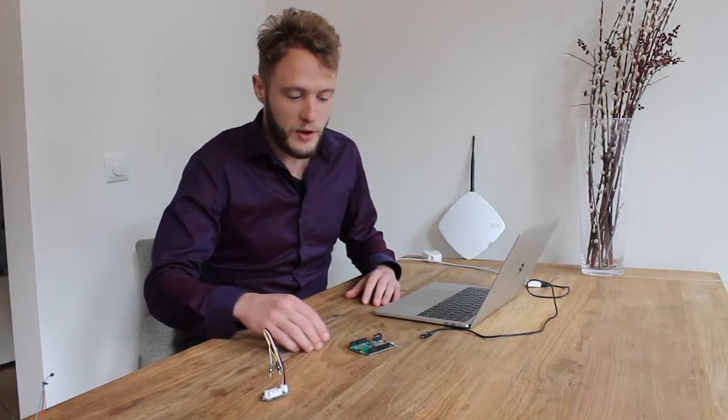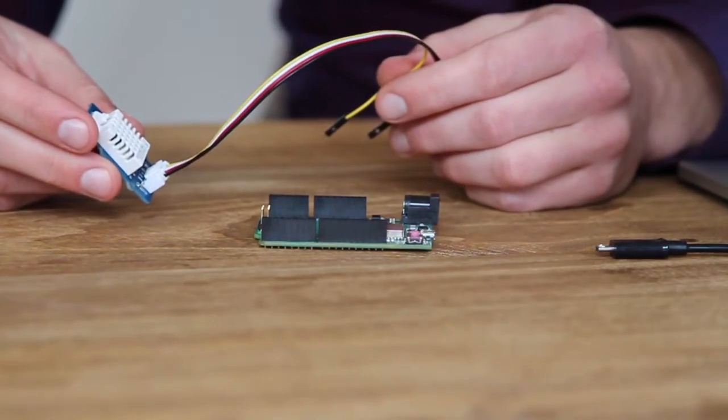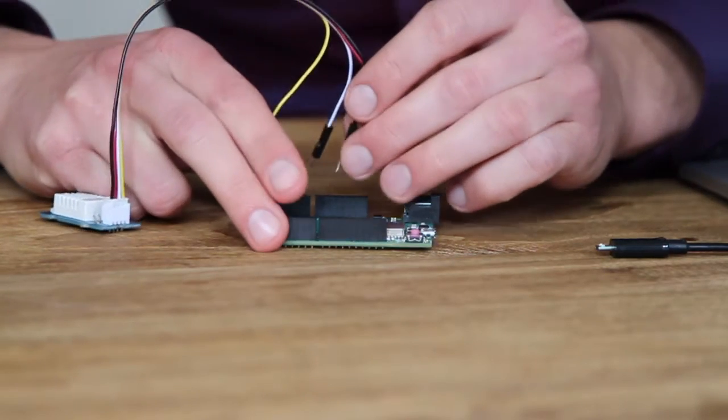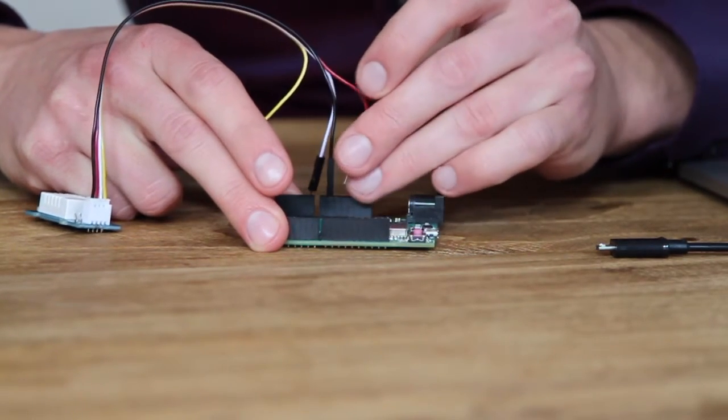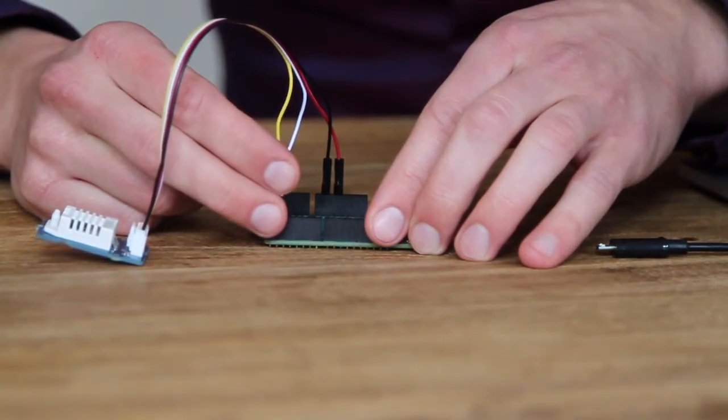So now I'm going to connect a temperature and humidity sensor to The Things Uno. And for this, I have this sensor here. It contains both a temperature and humidity sensor. And I'm going to connect it to The Things Uno. So connecting ground, power, and the signal to digital pin 2.